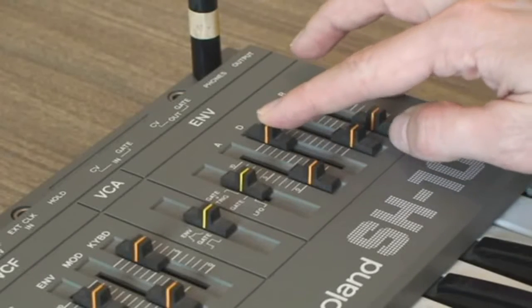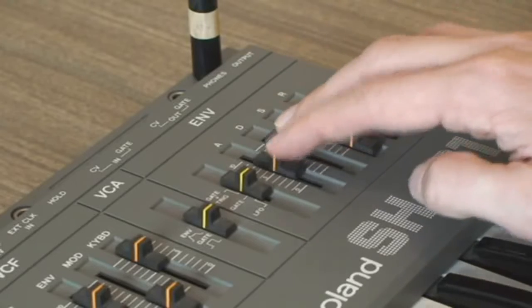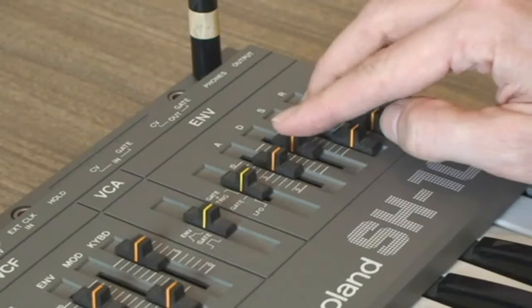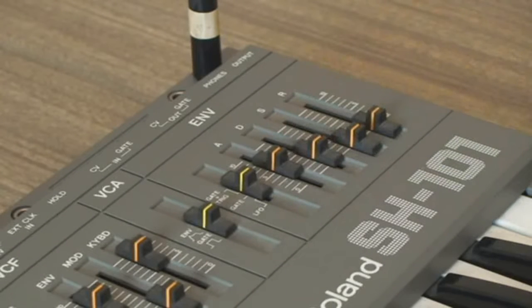So I could now combine attack and decay, and the thing will fade down to zero because I've got sustain at zero. See, I've shortened the decay and it fades down to zero quicker.